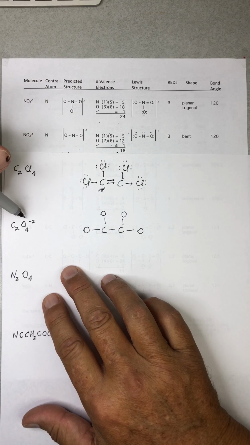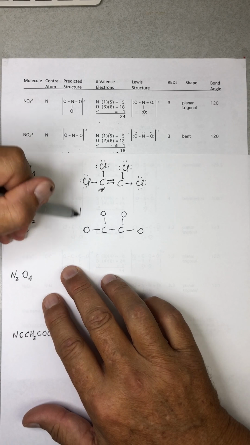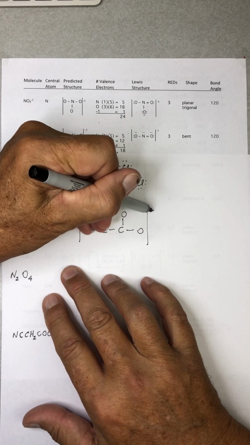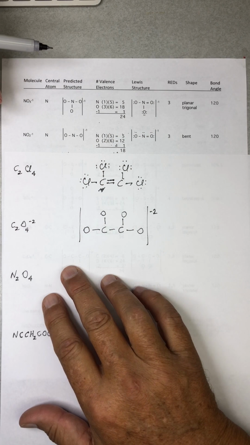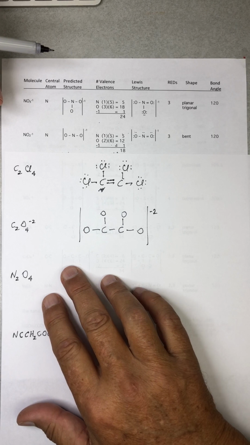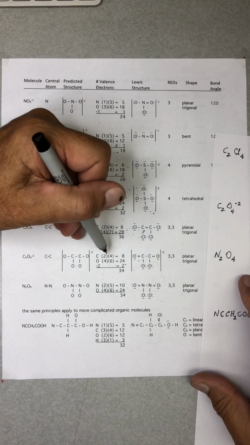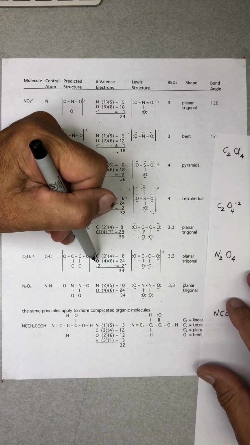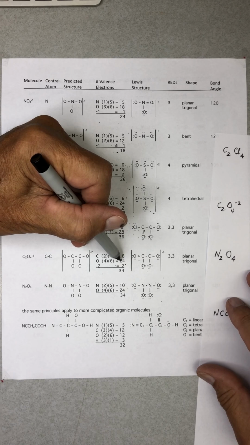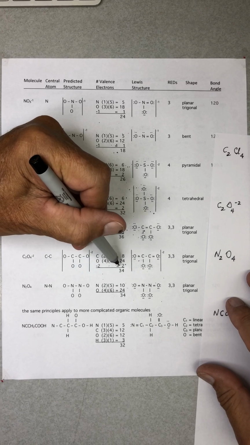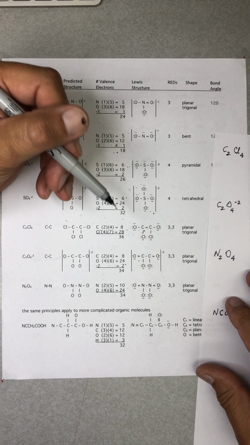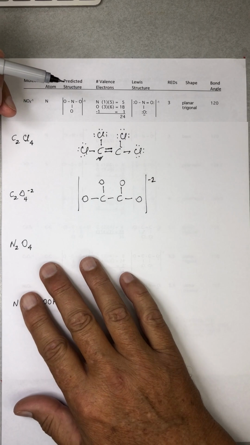But this is a polyatomic ion, so I have to make sure I have a way to keep track of that -2 charge. So when I count up my valence electrons, okay, I got 8 from carbon, 24 from oxygen, and that -2 means that there's 2 more, so a total of 34 valence electrons.